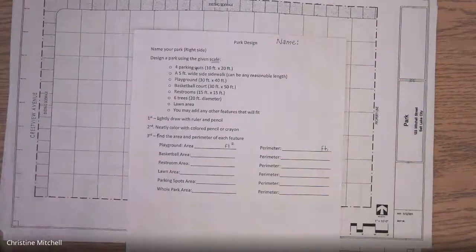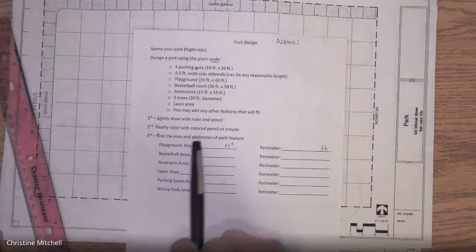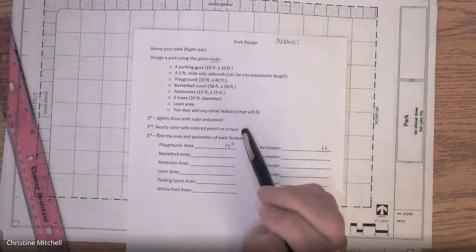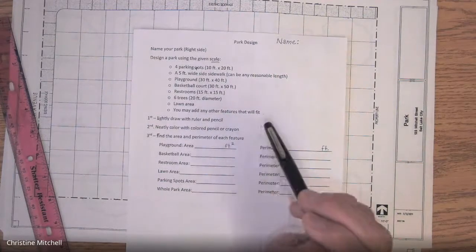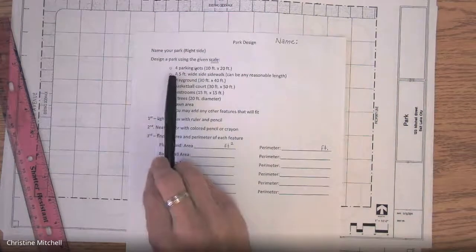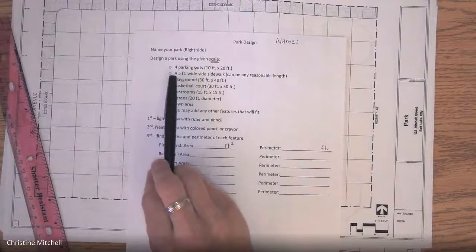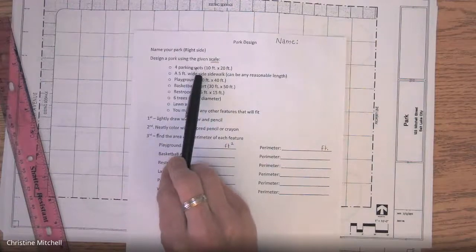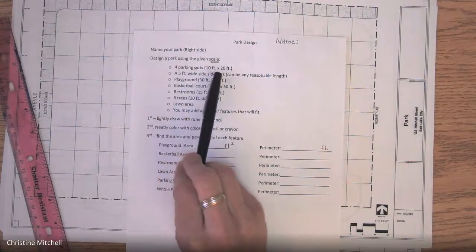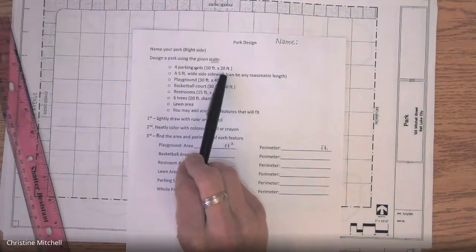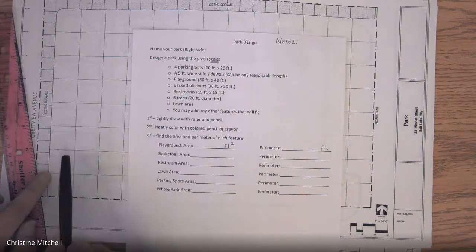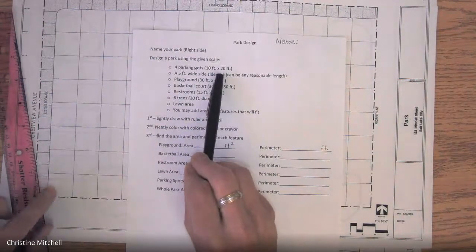These are the required things you need to have in your park. You can add other things, but first get your required things in, and think about where you're placing them in your park. For example, the first thing you need to put in your park is 4 parking spots. Each parking spot needs to be 10 feet by 20 feet. That means it needs to be 1 square by 2 squares, and you need to have 4 of those.